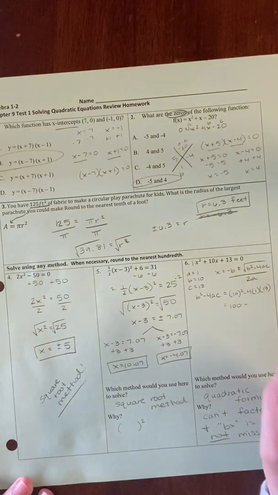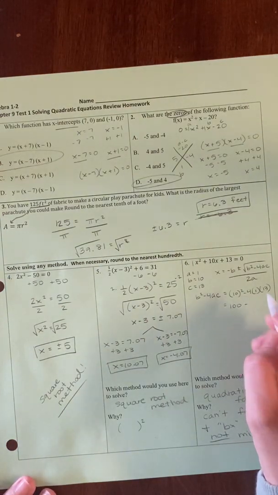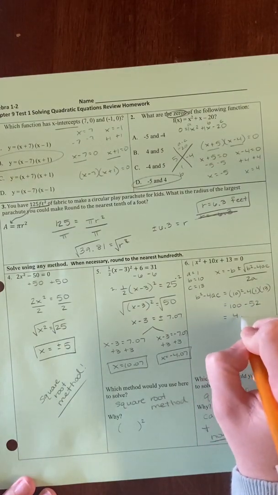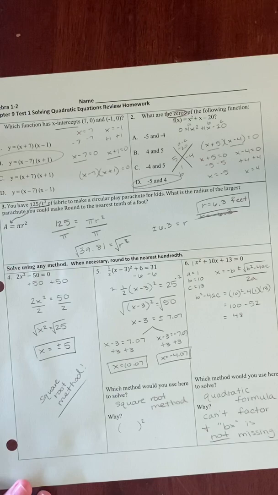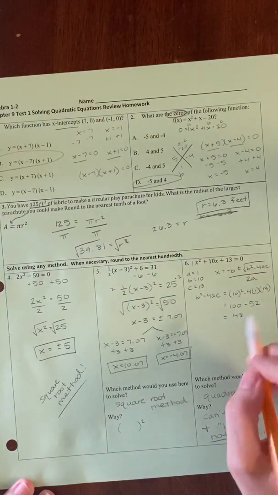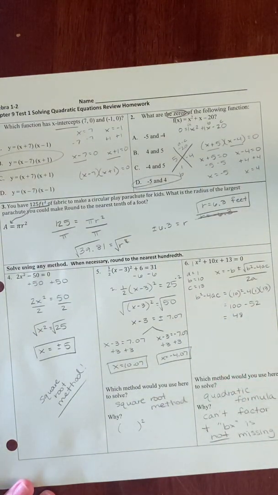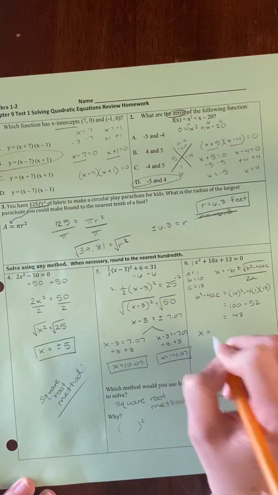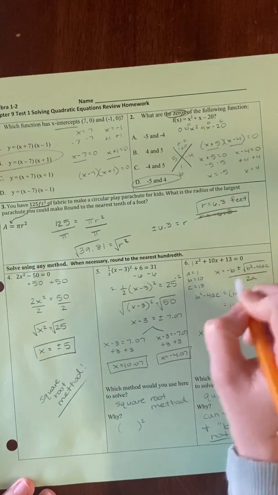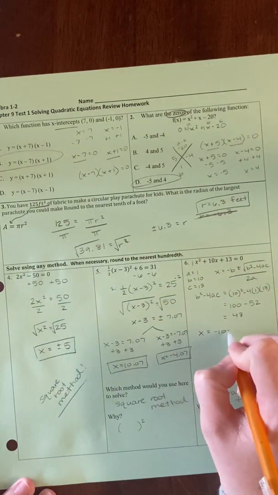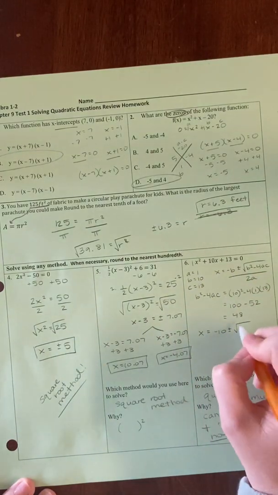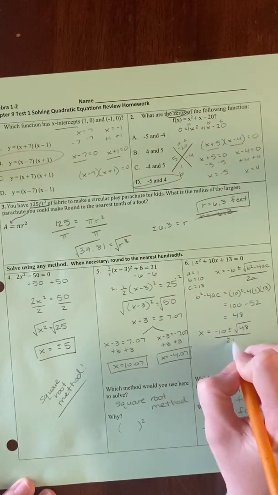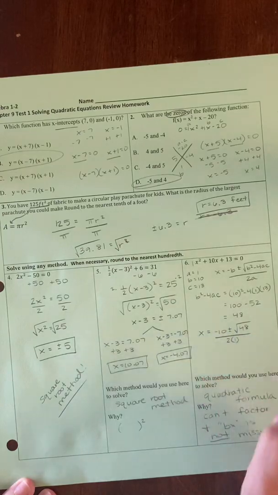Minus 4 times 13, which would be 52. 100 minus 52 would be 48. Okay, so that right there is our discriminant. And since this is a positive 48, that means I'm going to have two answers, two solutions. So now I'm going to do my quadratic formula. X equals negative b. Negative b would be negative 10, plus or minus the square root of the discriminant, which was 48, all over 2 times a, which is 1.